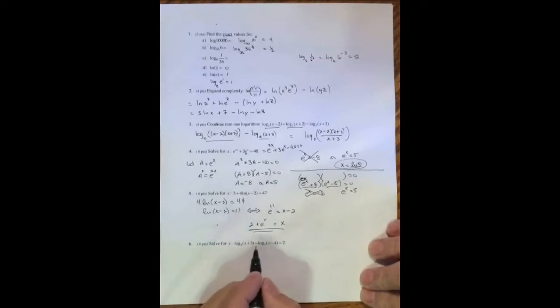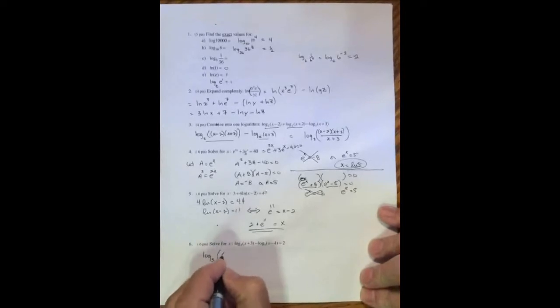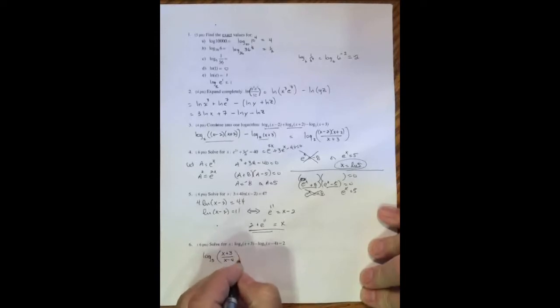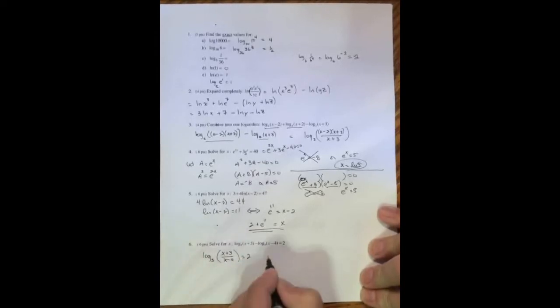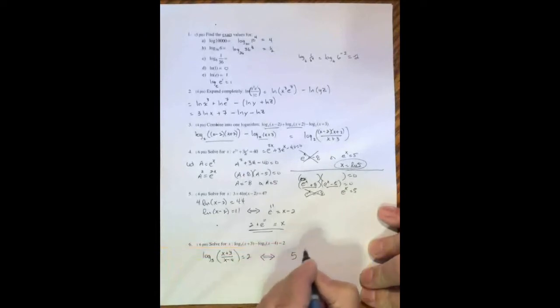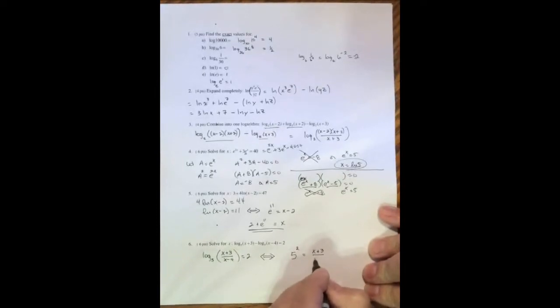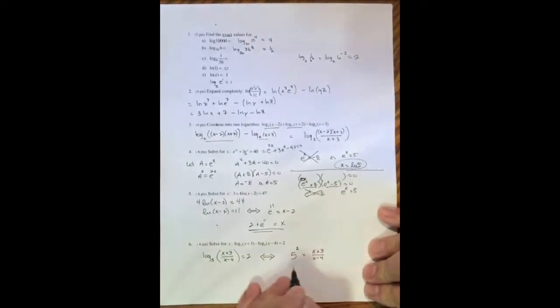Now solve for x. I have the difference of two logs, so this is going to be log base 5 of x plus 3 over x minus 4 equals 2. Now there's nothing else to do, so I'm going to write the equivalent exponential. The base is 5. This over here alone by itself is the exponent, and that's got to equal x plus 3 over x minus 4.